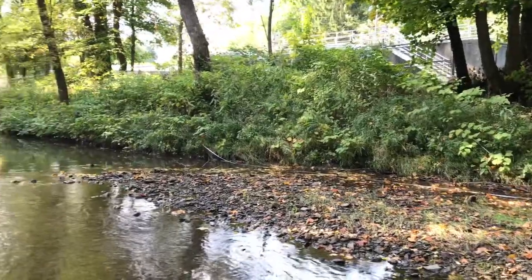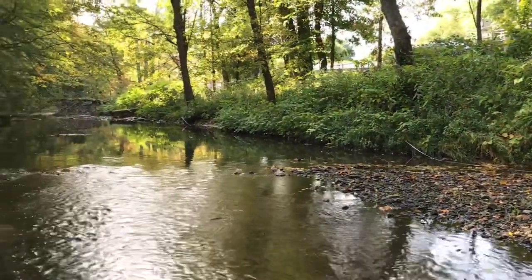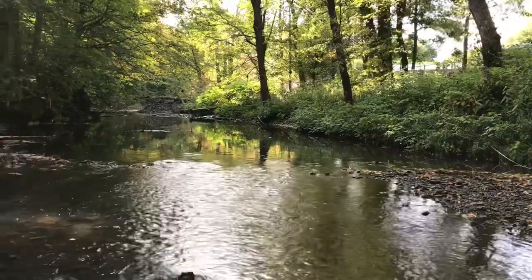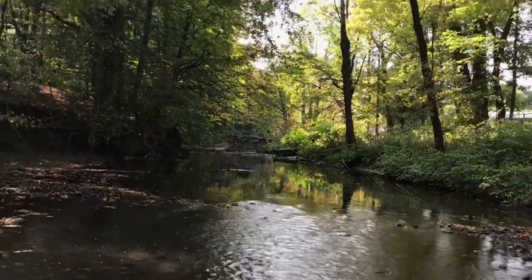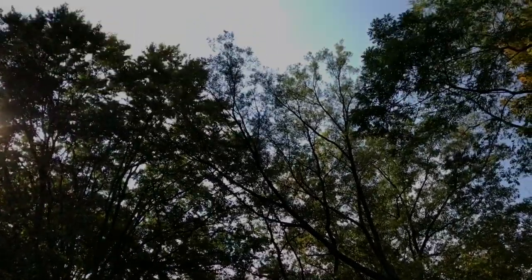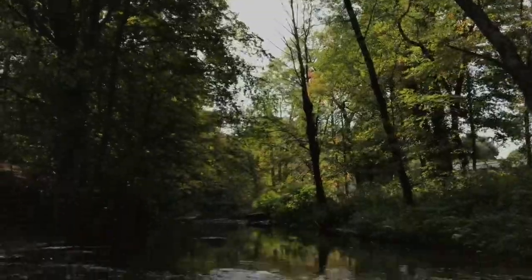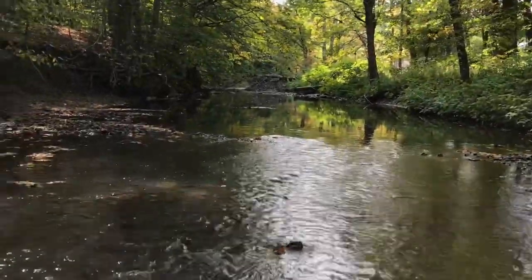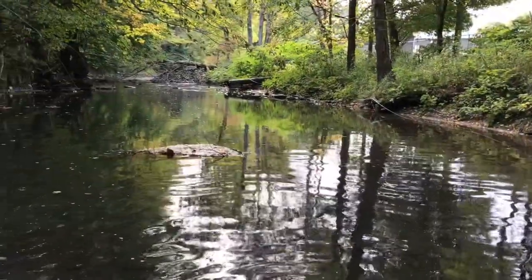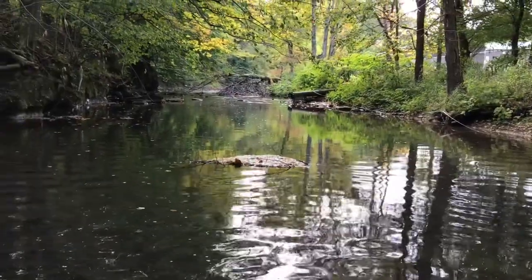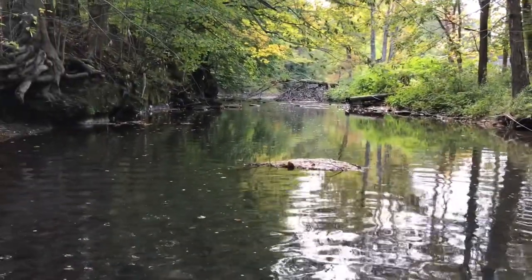Here's the other side of the bank for reference in writing your methodology, your field site description, riparian cover. This is our upstream. We'll show you the kick sampling technique and the collection.